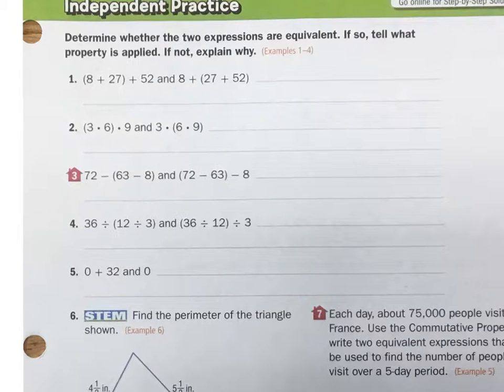This is the independent practice for 6.5. Hopefully you've tried these problems. Let's go to them. Number 1, we have two expressions. We want to see if they are equivalent, if they are equal, and if they are, which property is applied.